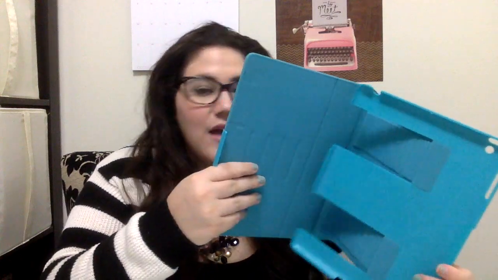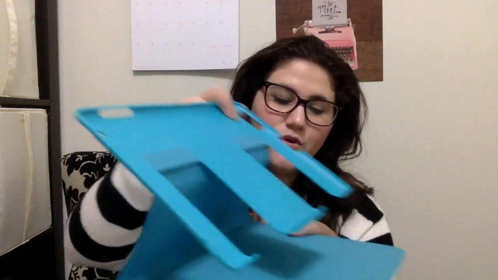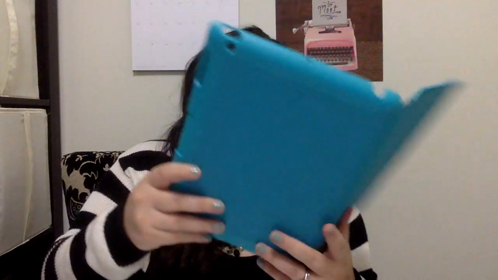The next case is from Spec. I really love Spec. They are a really great company. I think they make really awesome cases for a lot of different products. So I really wanted to try out their case. Again, this is another folio style one where you put your iPad in and you can seat it in different viewing angles and things like that. It folds around back and you can hold your iPad in your hands and just watch shows with them.